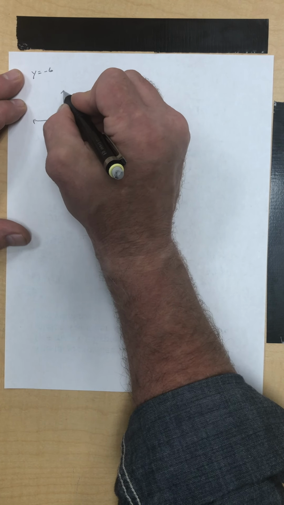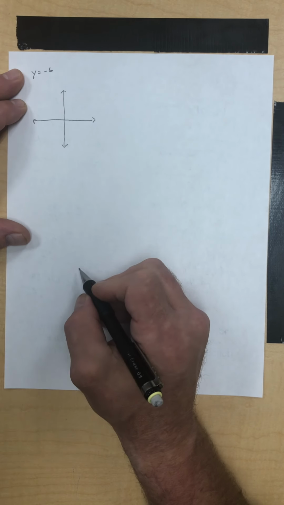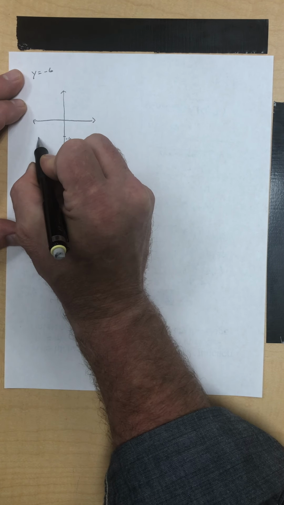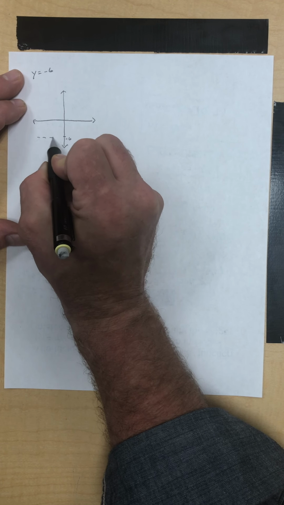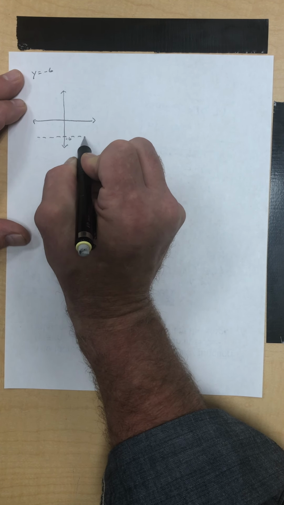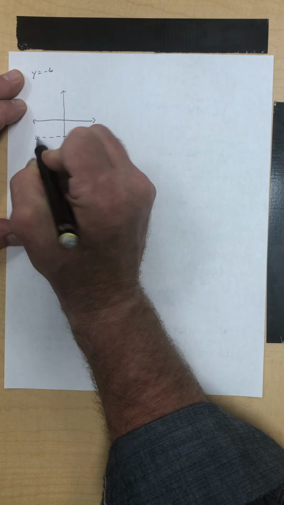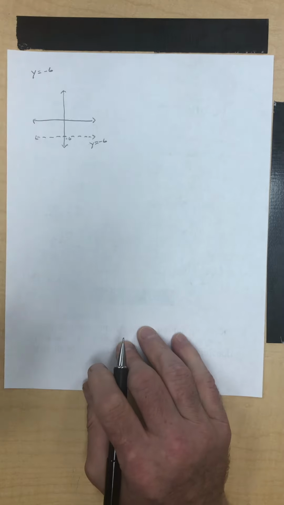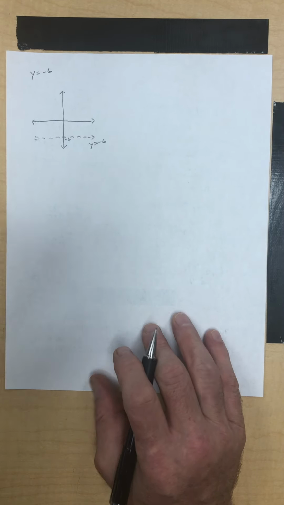Well, that's a horizontal line that goes through -6. So if -6 is down here, okay, I would just get that line going right through there. Just a horizontal line, no big deal. So that's my y equals -6. You know what? I'll do number 3.